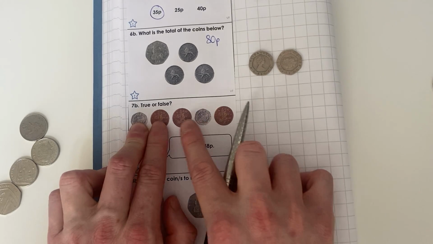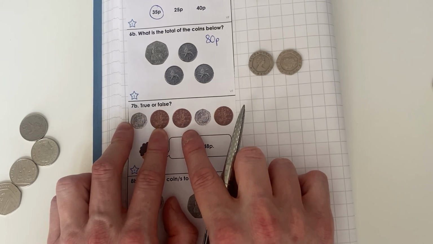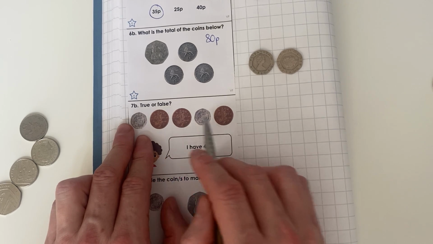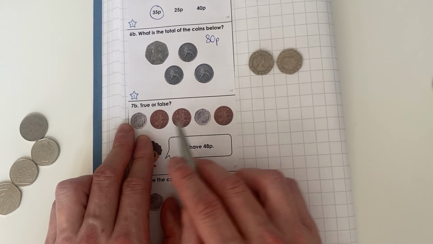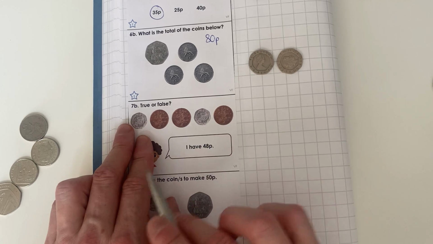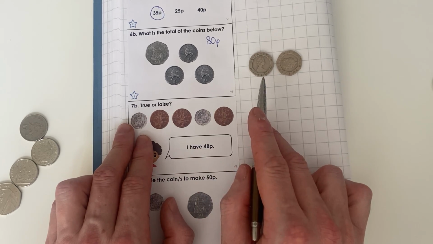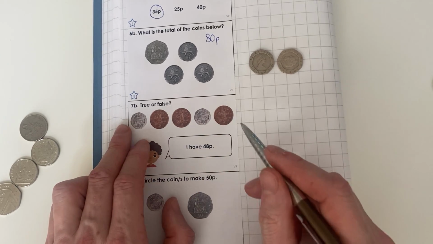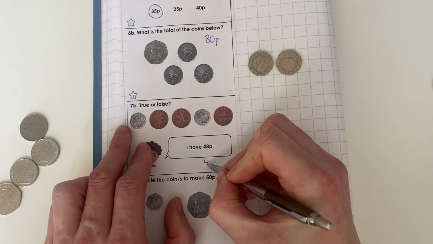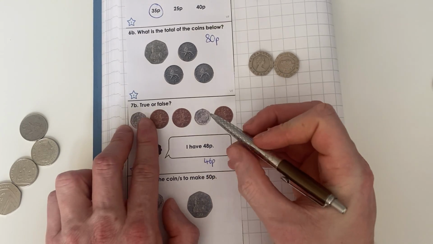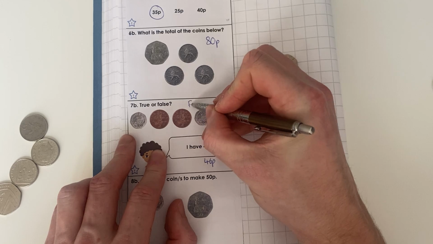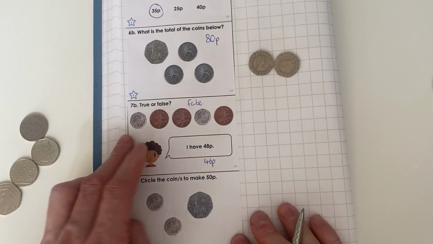So we worked out what this is. How much do we have here? These are 2p coins. 2, 4, 6. Because there's 3 2p coins, 6 2p's altogether. We've got 40 plus 6. 40 plus 6 equals 46p. So true or false? The answer is false.